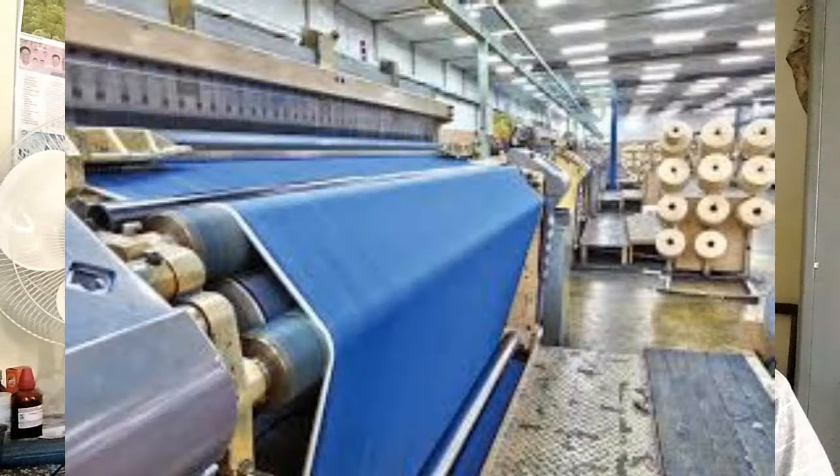And types of dyes are listed below: acid dyes, natural dyes, basic dyes, synthetic dyes, and direct dyes, that is substantive, and disperse dyes, sulfur dyes, and pigment dyes.